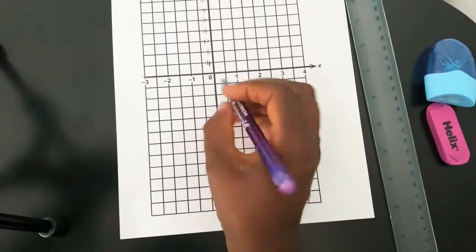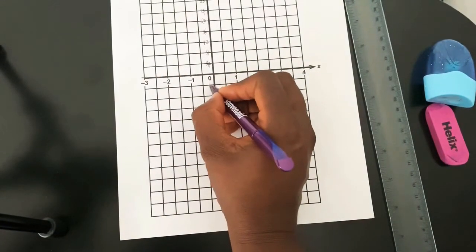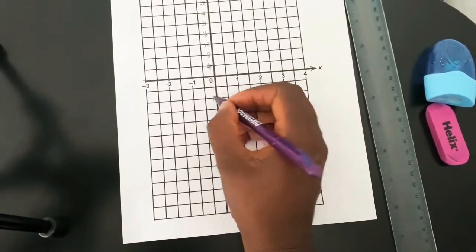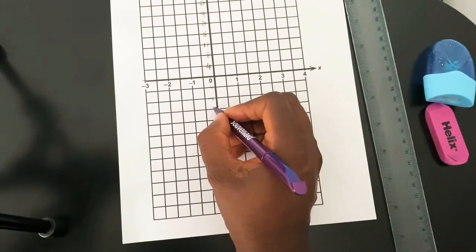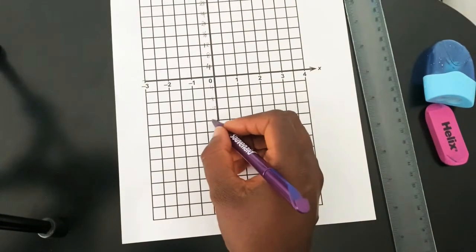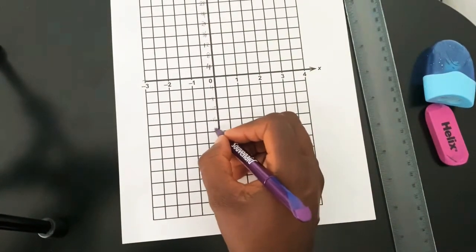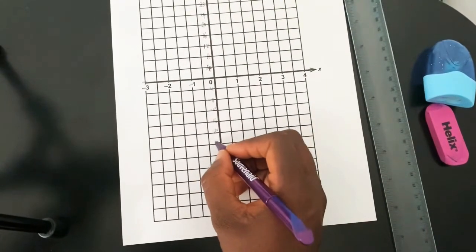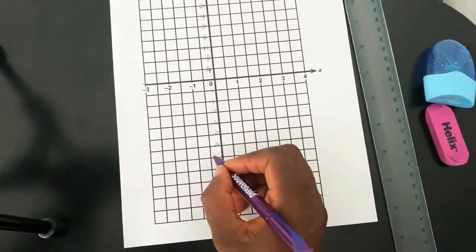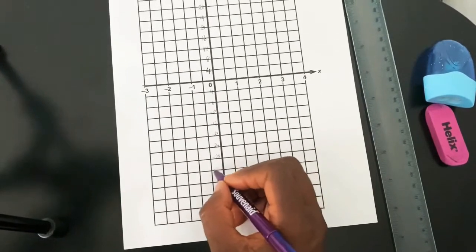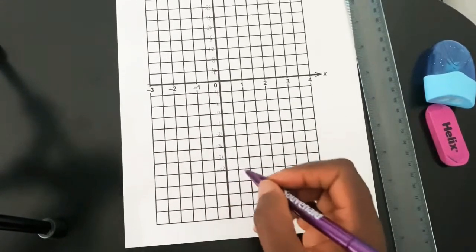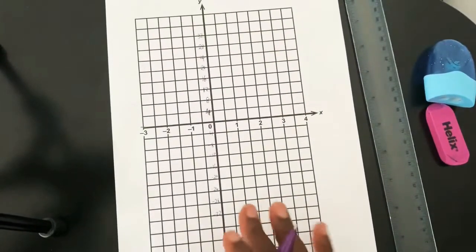And the same on the bottom side. Minus 4, minus 8, minus 12, minus 16, minus 20, minus 24, minus 28, minus 32. Okay, so I'm going to leave it there.